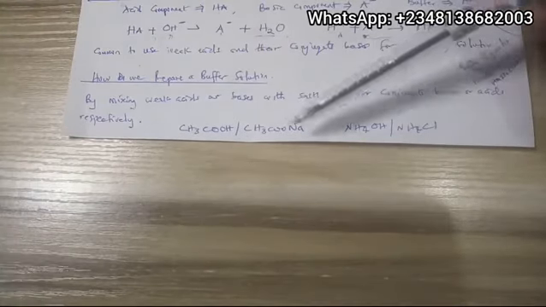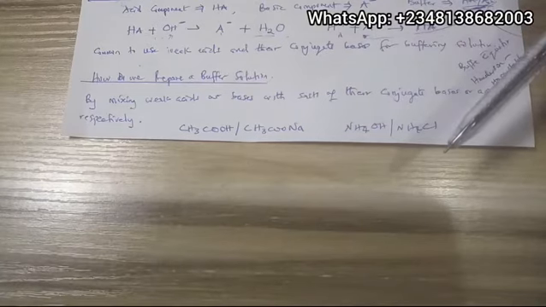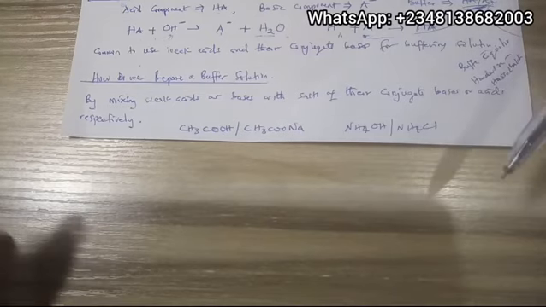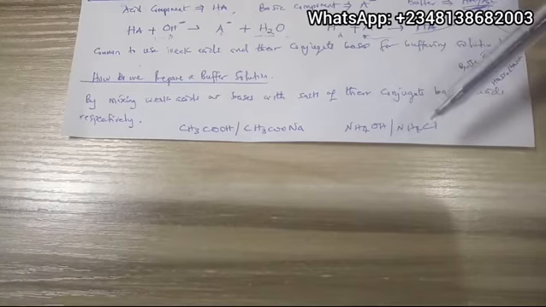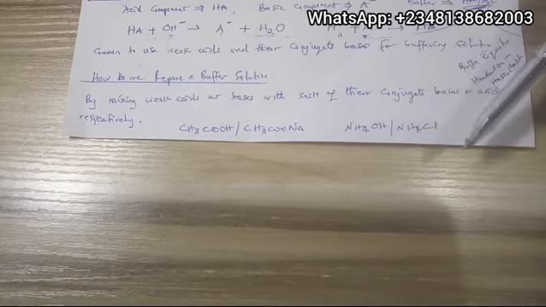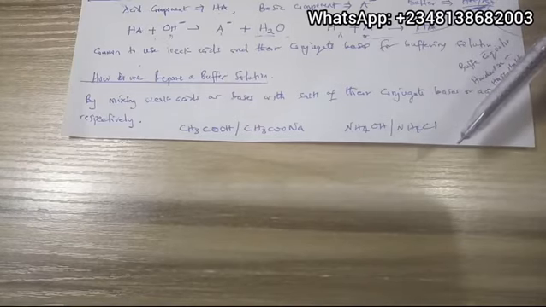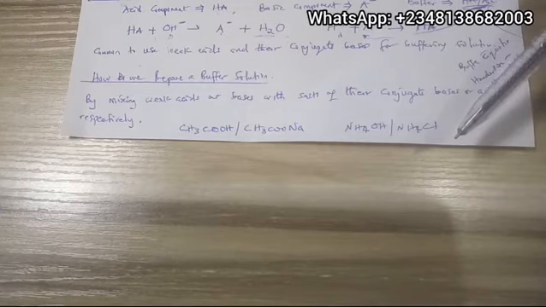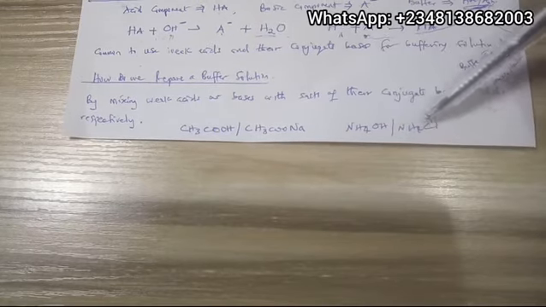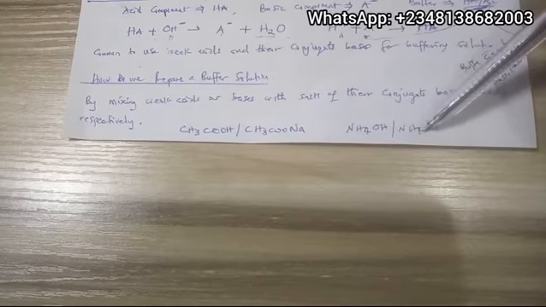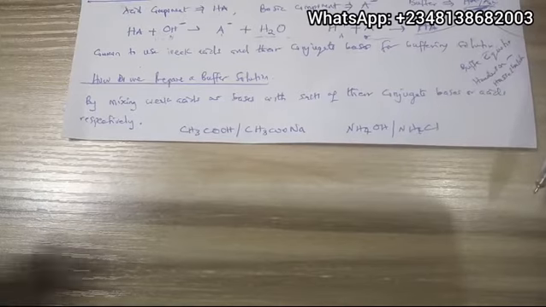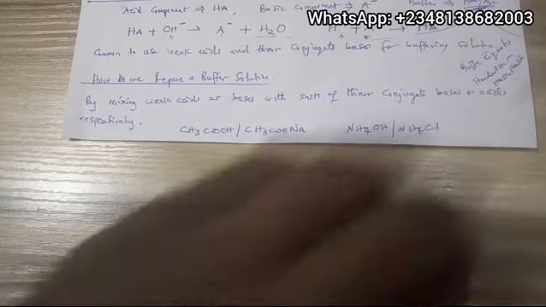Example, ethanoic acid and sodium ethanoate will form an acidic buffer. If you want to form a basic buffer, you get a weak base and mix it with its conjugate acid. By that means you have formed a basic buffer solution. Example, ammonium hydroxide and ammonium chloride mixed together will form a basic buffer solution. This is the simplest method of buffer solution preparation.